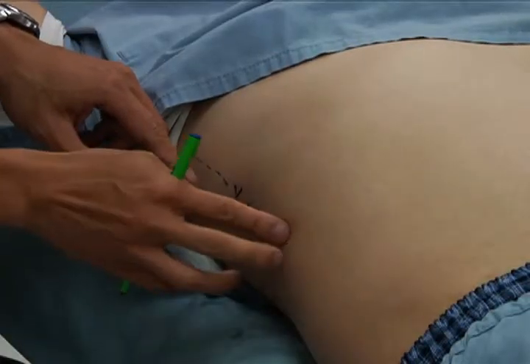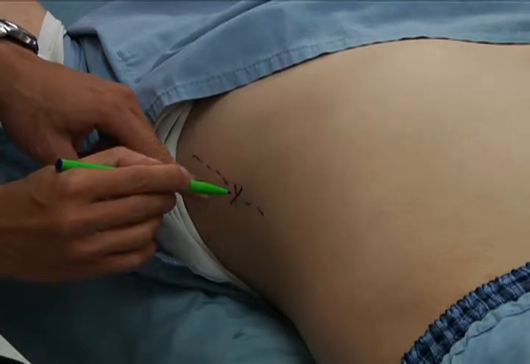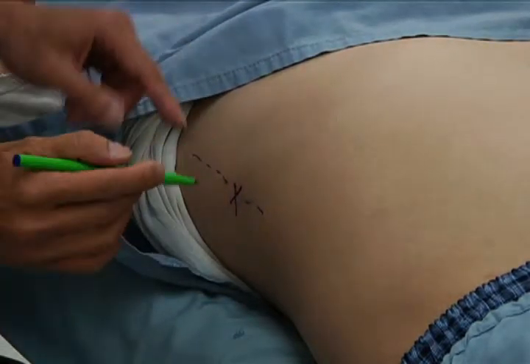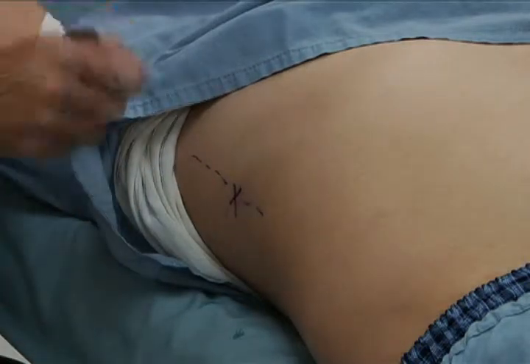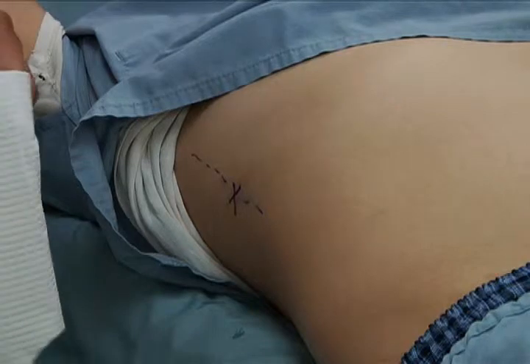So once you've identified a biopsy site on percussion and ultrasound, you can then mark the site again in the mid-axillary line. We'll then sterilize the area using a standard chlorhexidine or iodine skin prep.